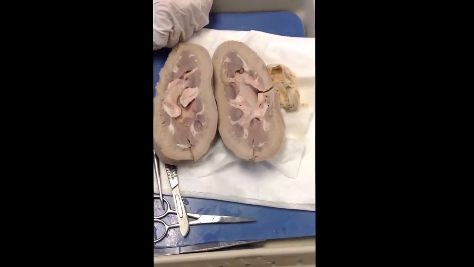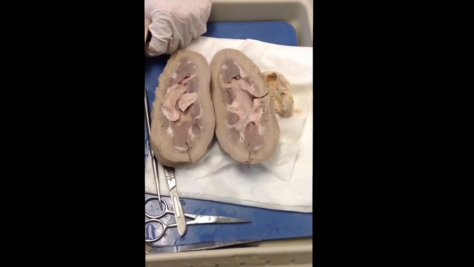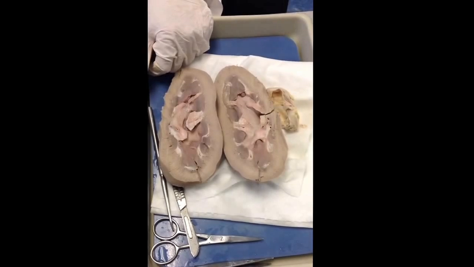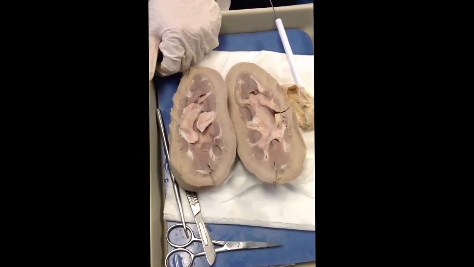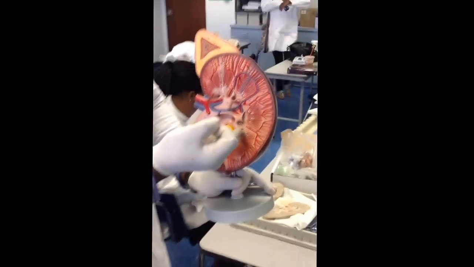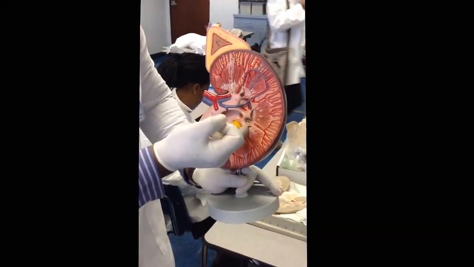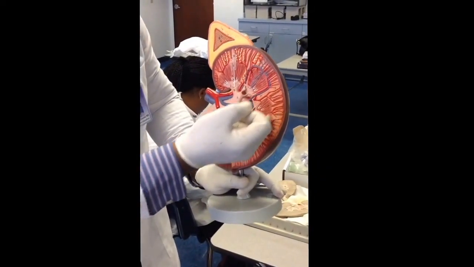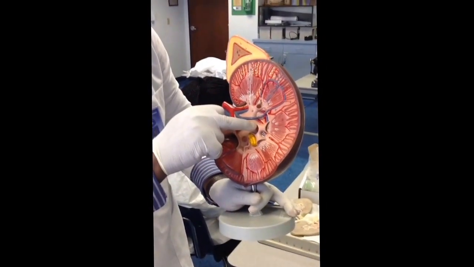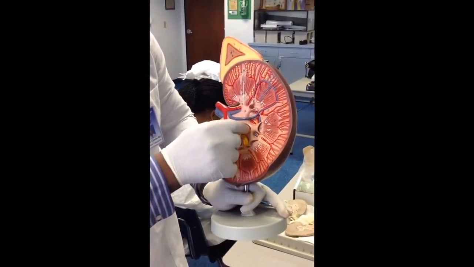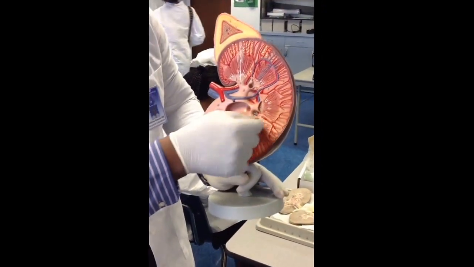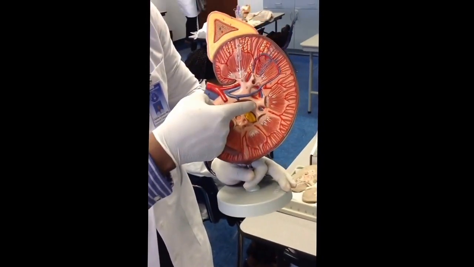The smaller funnels drain into a bigger chamber. The smaller funnels are the minor calyxes. Let me use this model because, like I said, it's not as beautiful as you have here. So this is close to a 3D. This funnel drains this pyramid, this funnel drains this pyramid. Both of them are connected here. So right here is the major calyx. This channel communicates right here. That is the major calyx. Minor calyx, minor calyx, major calyx.